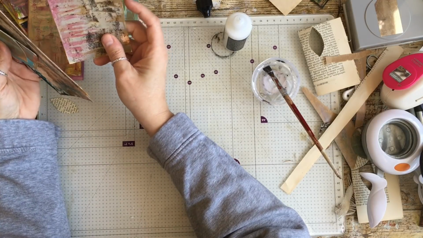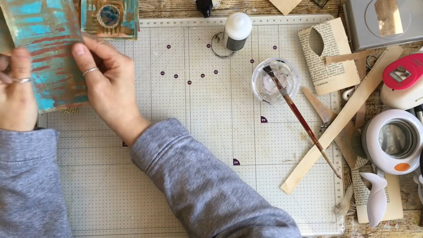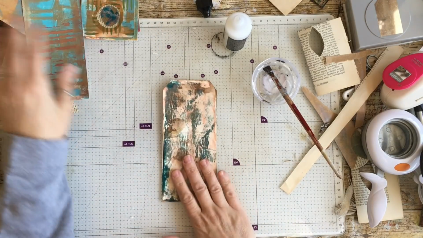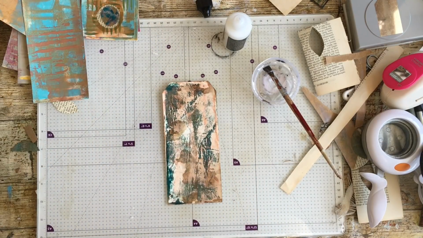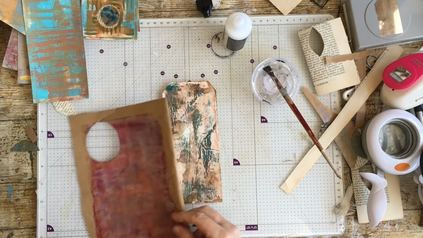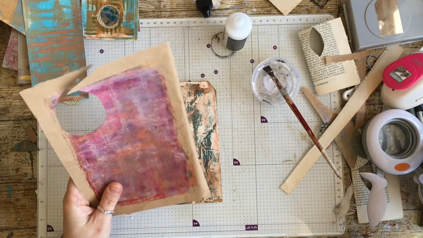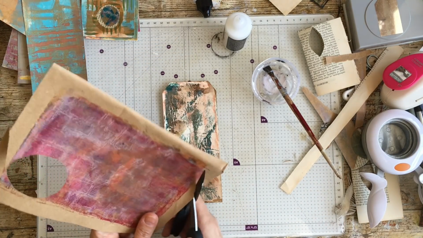Something that's, let's have a look. I'm quite drawn to this one. So let's do something on here, and I know I don't like pink as a rule, but I'm thinking pink might be good. So I'm going to go for quite an organic shape this time.